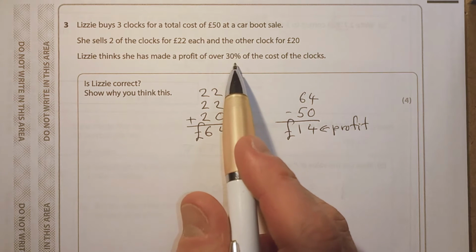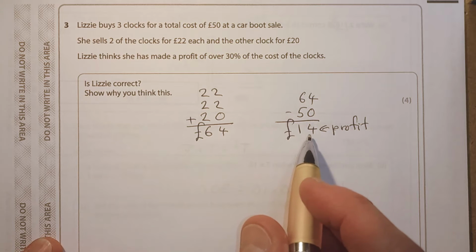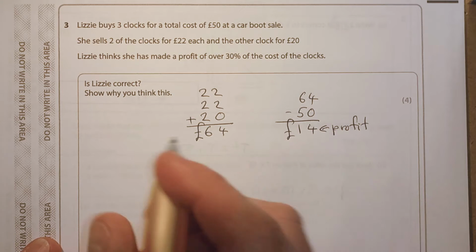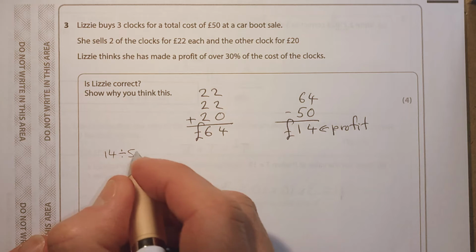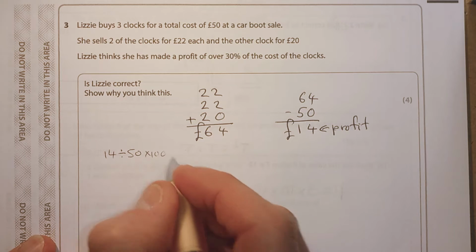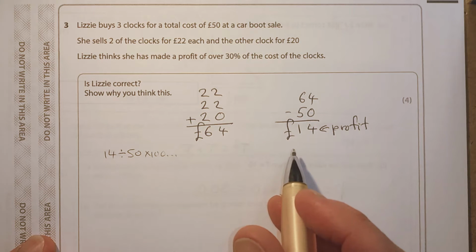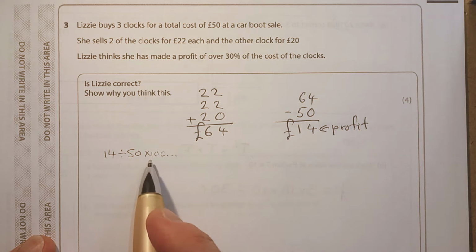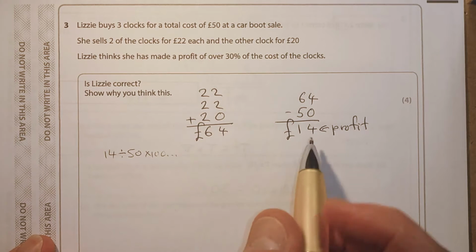But they're looking at the percentage. So what we could do is do 14 divided by 50 and multiply that by 100 and work out the profit that way, which is fine. But what might be easier with this is, because without a calculator it might be a little bit messy, we can say, well, let's see what 30% profit would be.